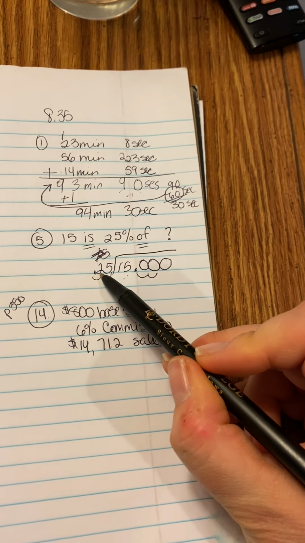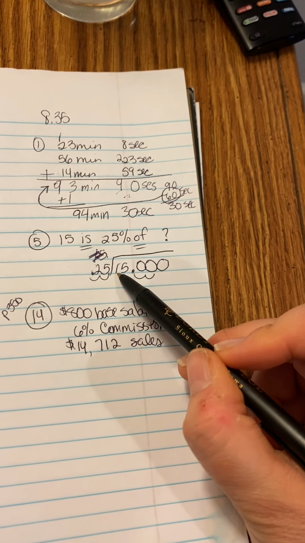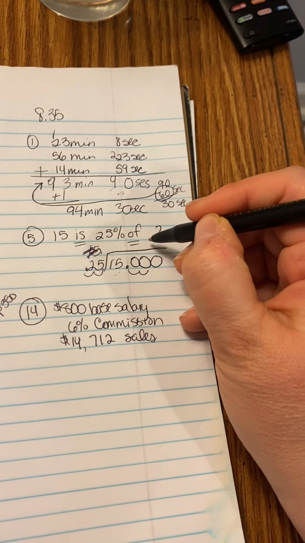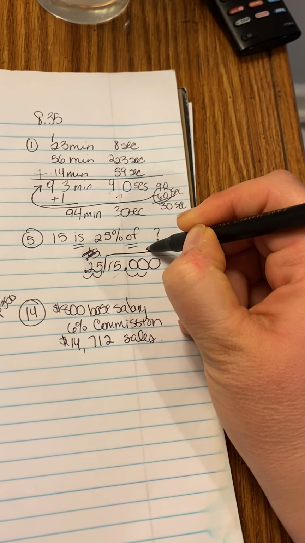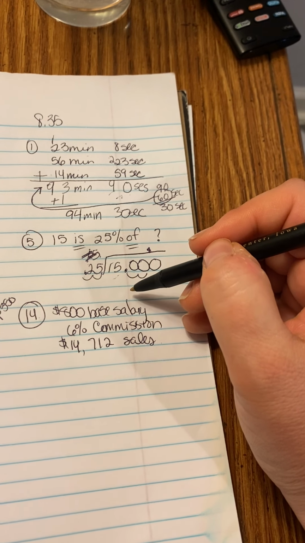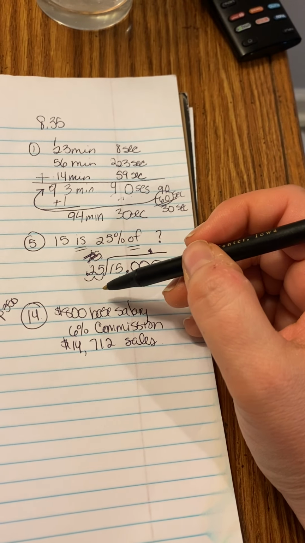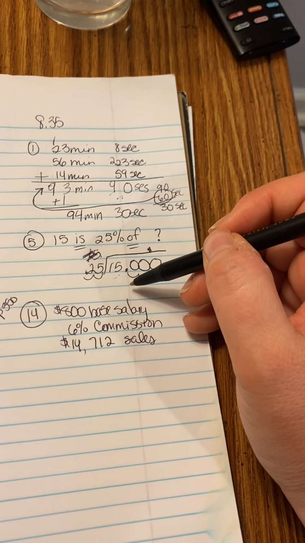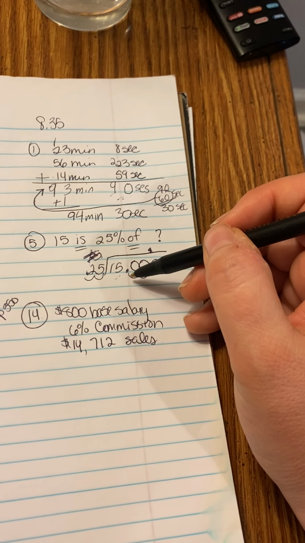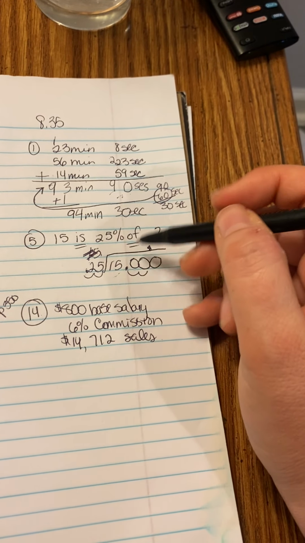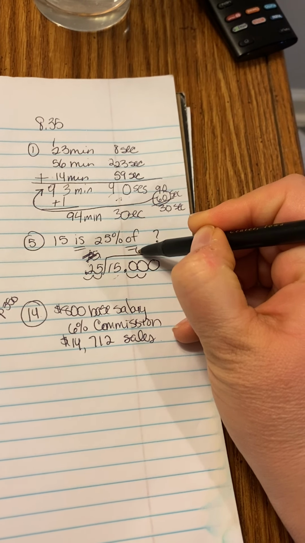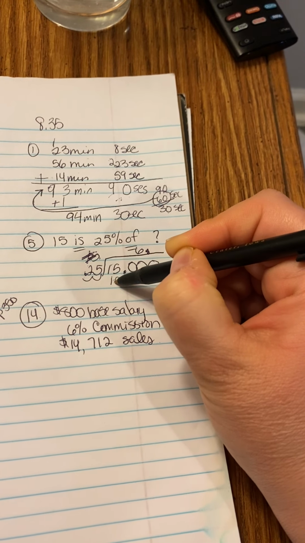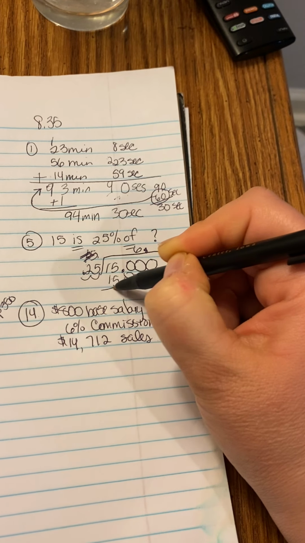Now 25 does not go into 15, but it goes into 150. And we have to put our new decimal here. 6 times 25 is 150.